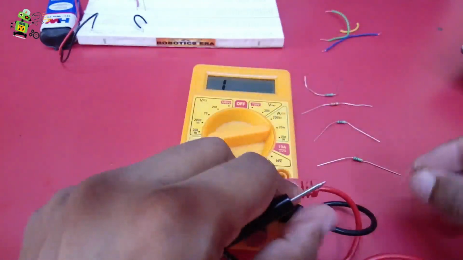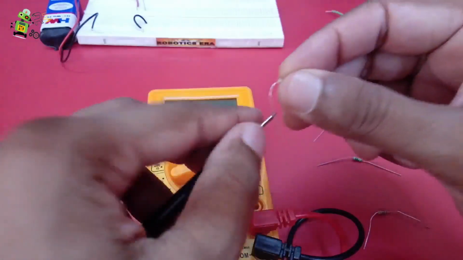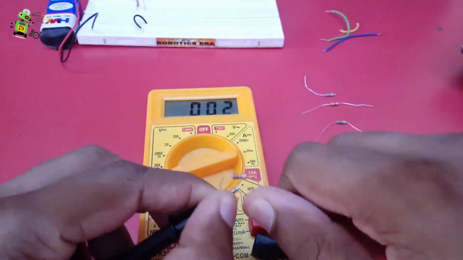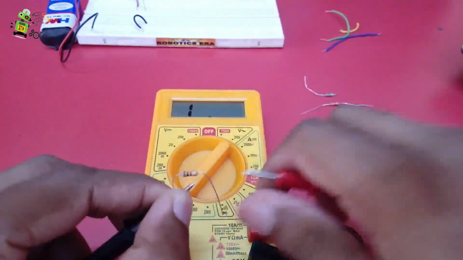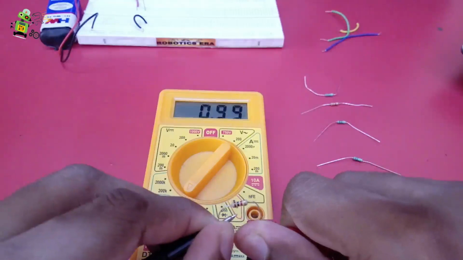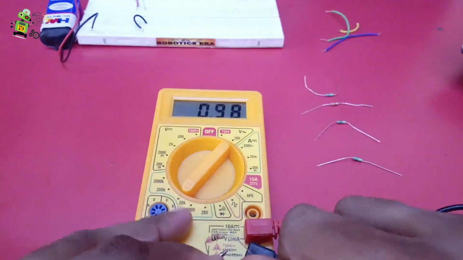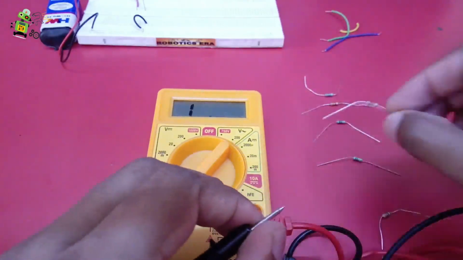Got it? Now next is this resistor. I'm going to check this also. It is showing a lesser value, so I have to turn my knob to a different range. See, it is 0.98, or you can say 1k. Again, k means kilo ohm. It's a 1k resistor. 1k will be above the 10k.